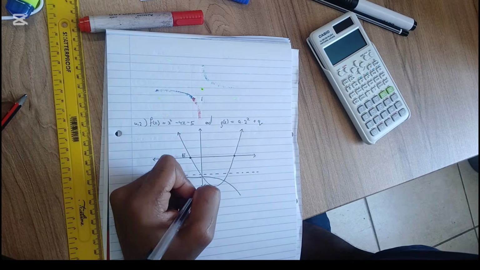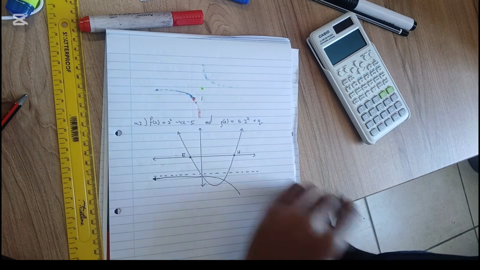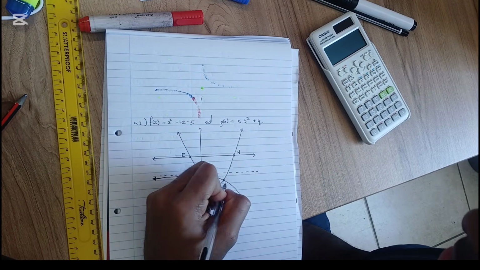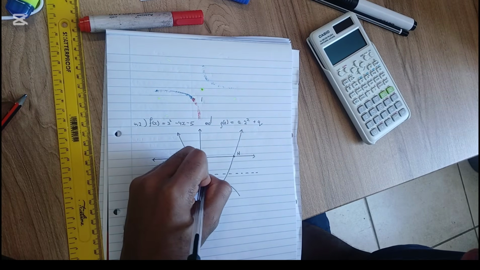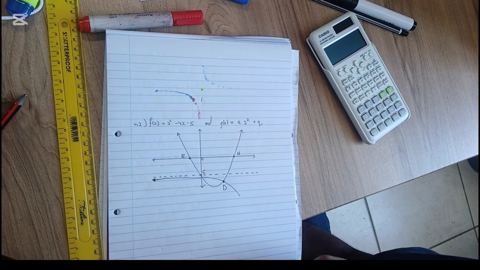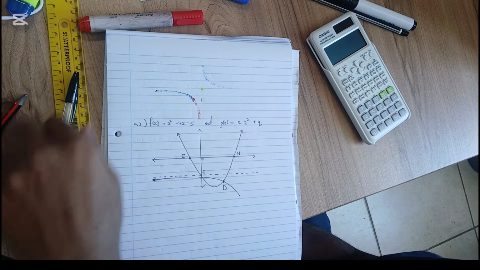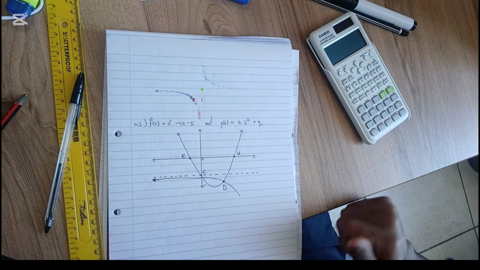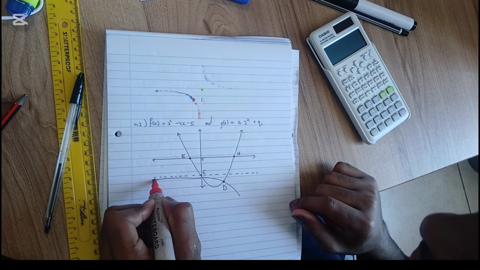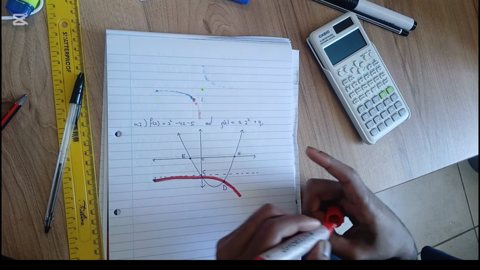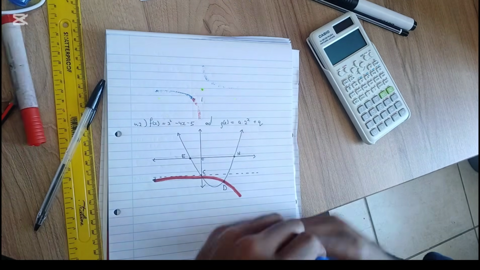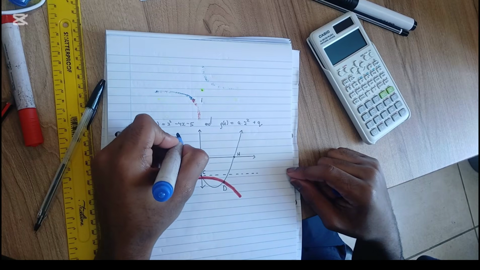obvious to you. And then we have D, and then we have C here, and then we have our O, which is the origin. So guys, I'm going to use the red ink to represent g of x, and then I'm going to use blue to represent f of x.